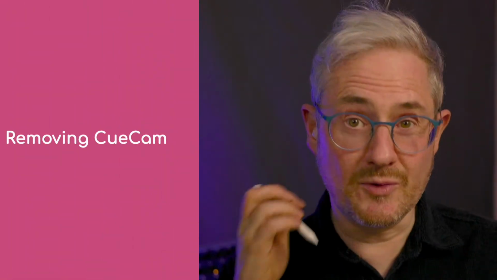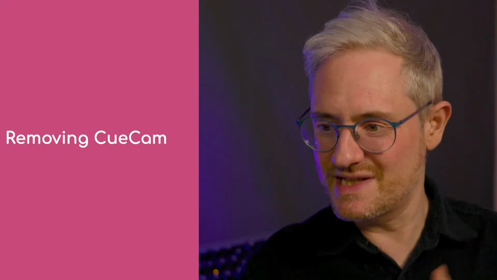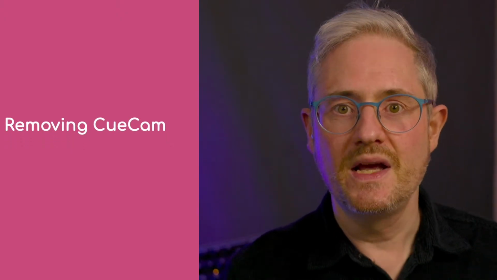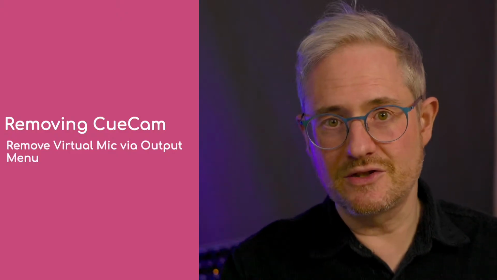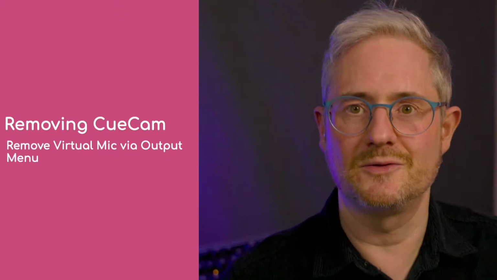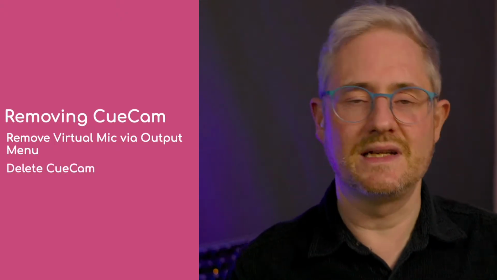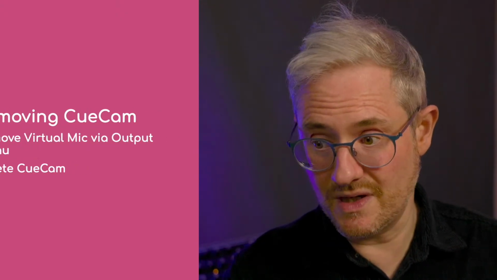And if you tried QCam, or you just want to know that you're going to be able to back out and get it off the computer, I thought I'd just mention how to do that. To remove QCam, it has installed that virtual mic, so you're going to have to remove that. Either you go into audio plugins or you do it from the QCam menu. And then when you delete QCam, it should remove the virtual camera.